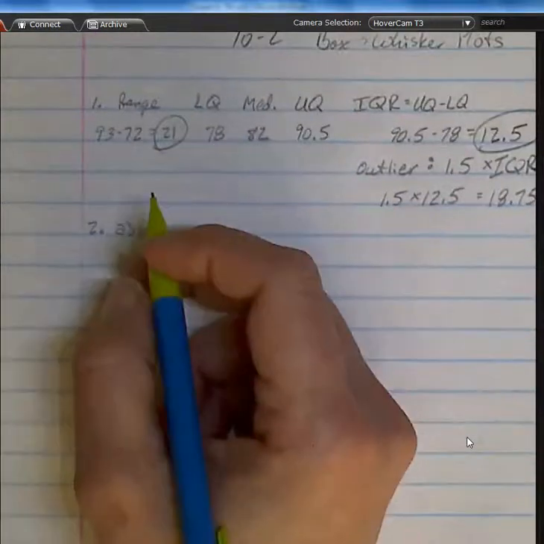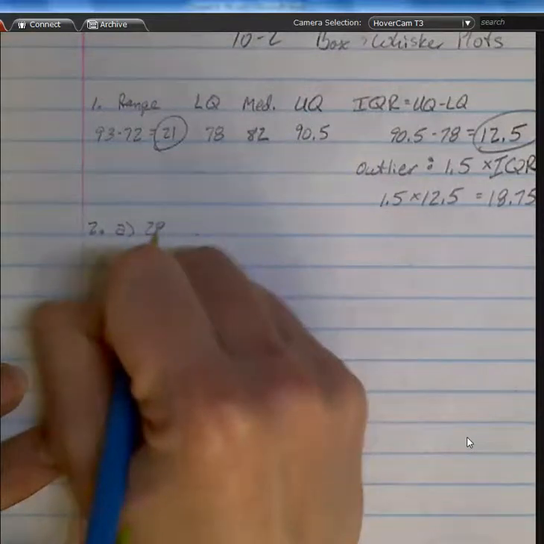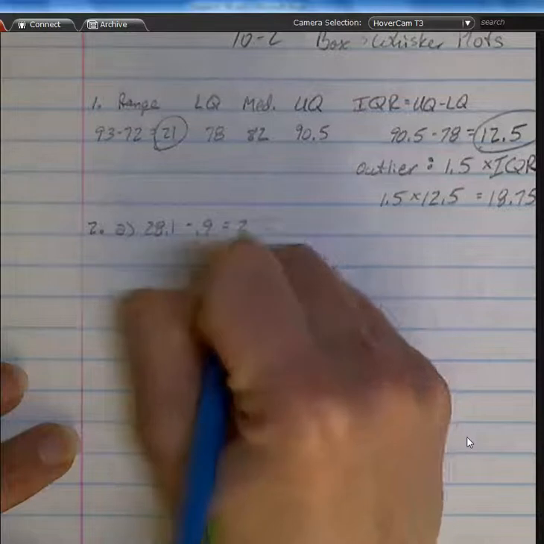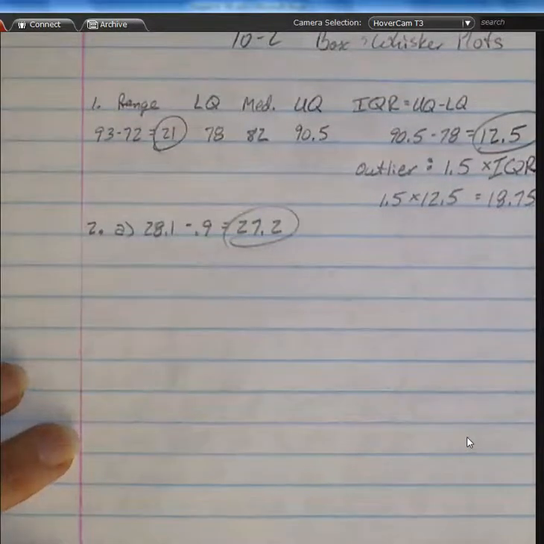How nice of them to put it in order, Trey. 28.1 minus 0.9. 28.1 minus 0.9 is 27.2. Correct. Check my math. Highest minus lowest.